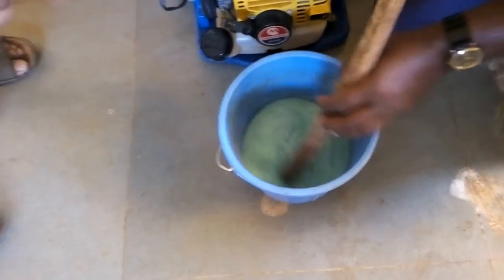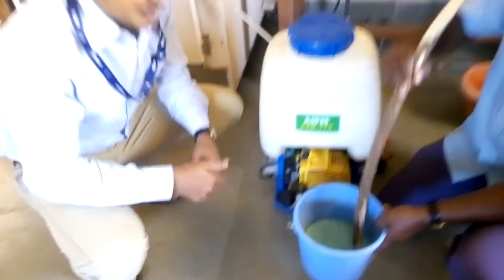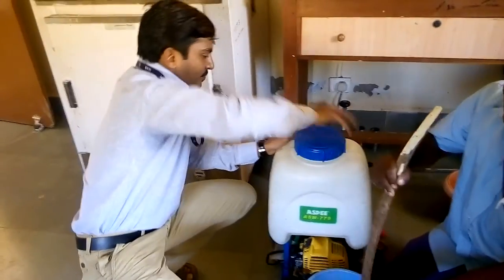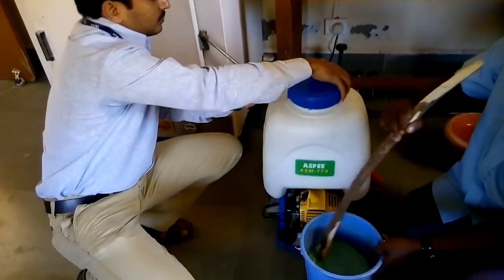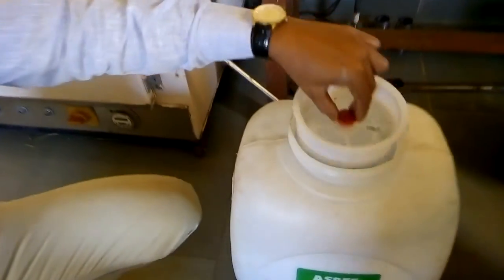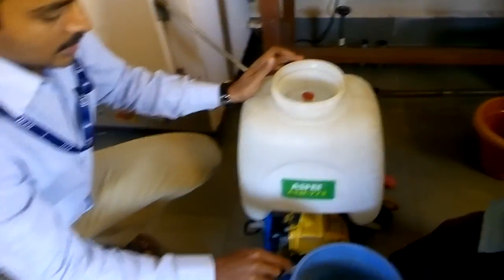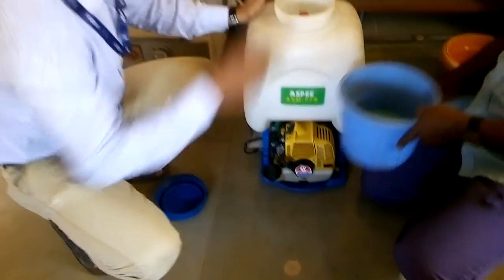We are using a stick because these are the local methods. Farmers may not find something to stir, so that's why we are using a stick. There is a filter here as well, so that no solid materials are going inside. Once we are sure that we have dissolved things, we'll put it into a sprayer.